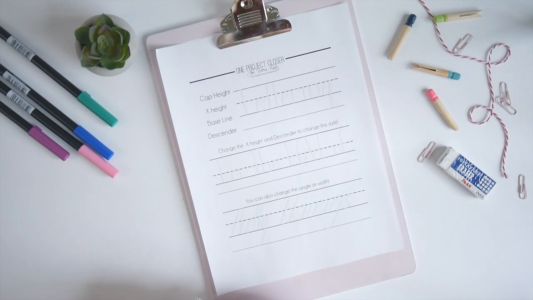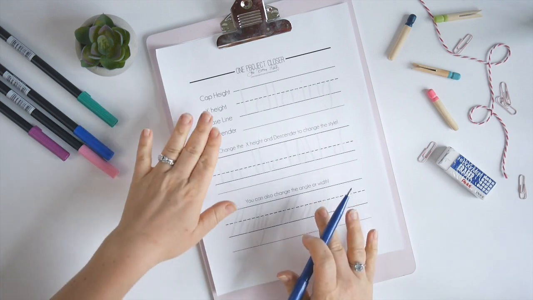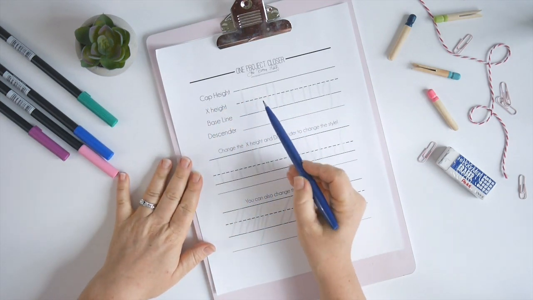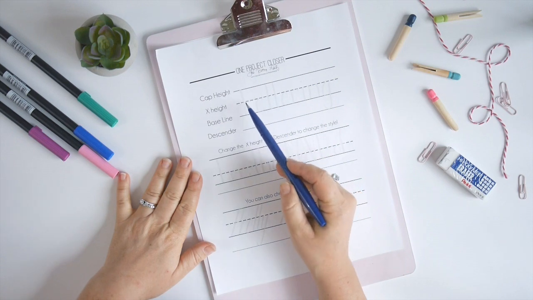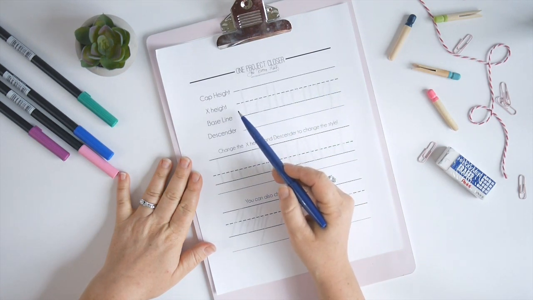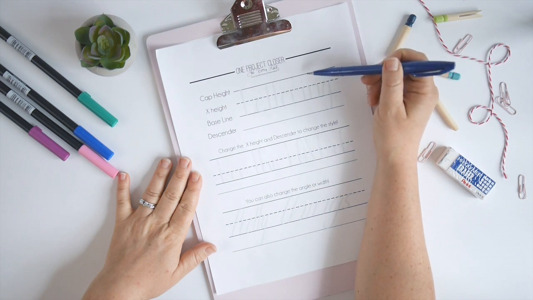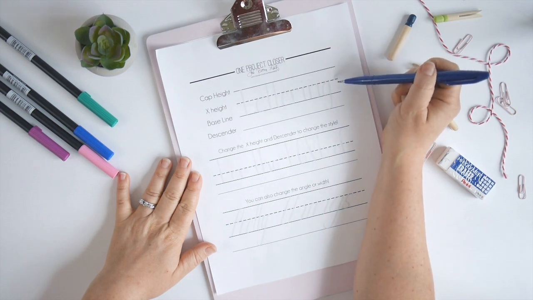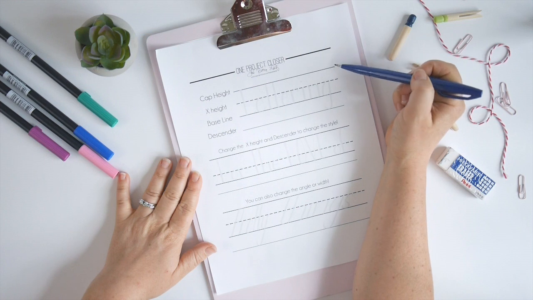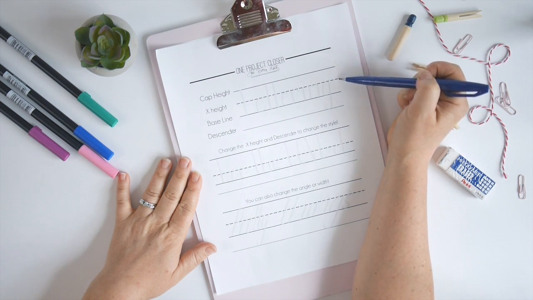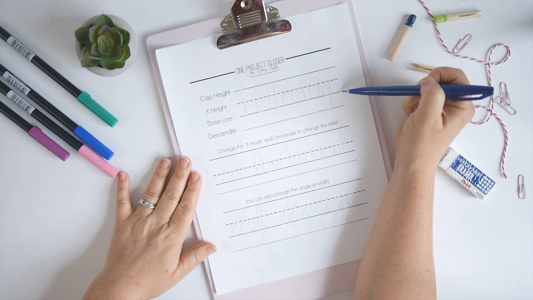In this section, we're going to be talking about how to form your letters. So first, we're going to talk about what are the basic elements of lettering. The first thing, you might remember back when you were learning cursive in school or handwriting in school, you had these 3 lines, the top solid line, the middle dotted line, and the bottom line. Well, these are called the cap height, the X height, and the base line.